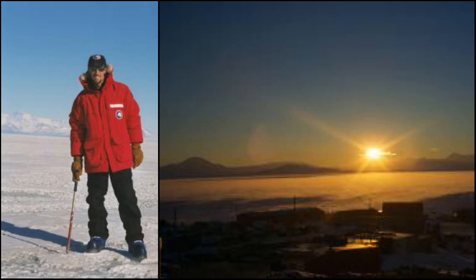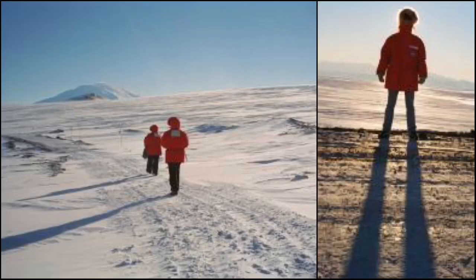I know because I once had the chance to work for 4 months at McMurdo Station in Antarctica. The sun was always lower in the sky, so we always had long shadows. But that's not all. Since we were there in the summer, the sun never even set. It was sunny all day and all night.